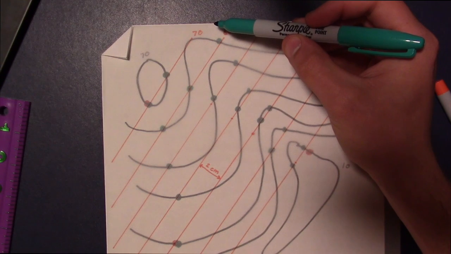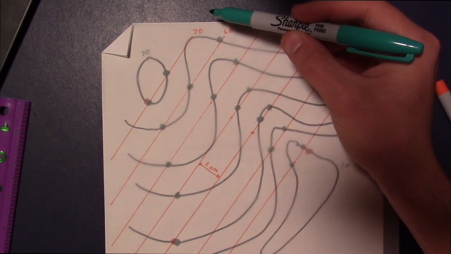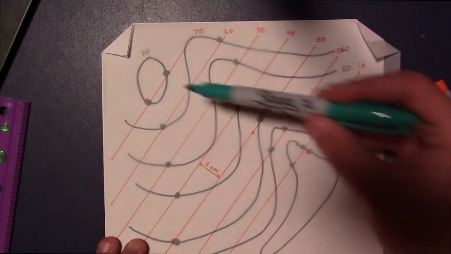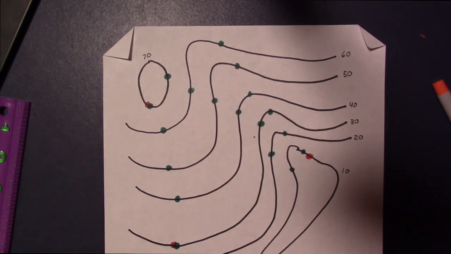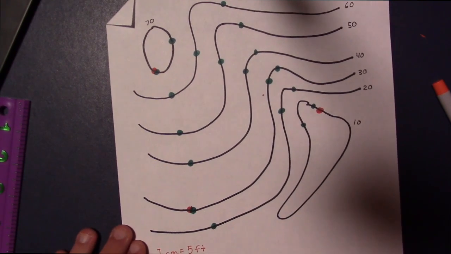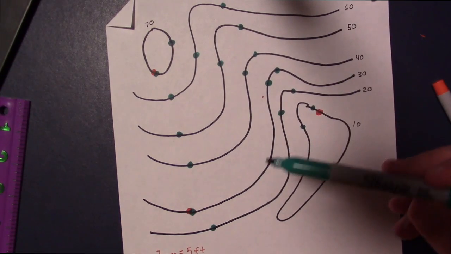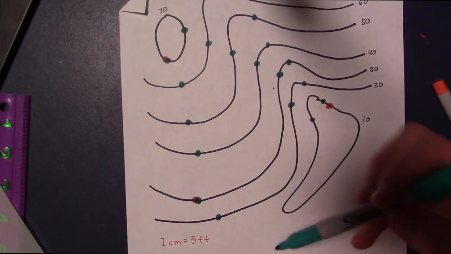And what this is going to tell us is the top or the bottom layer of our bedding plane. Let's assume for a moment that this is the bottom layer of our plane, and we're going to go ahead and connect these dots. Also, note that these were drawn on my actual contour map, not on the tracing paper. We're going to need that for later.